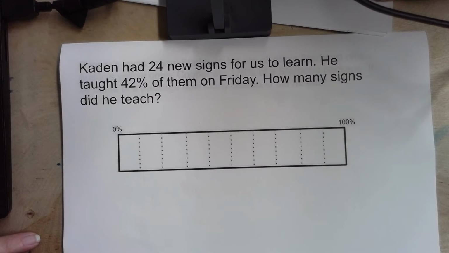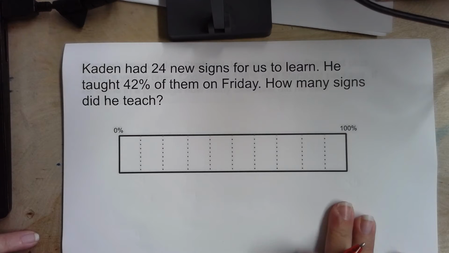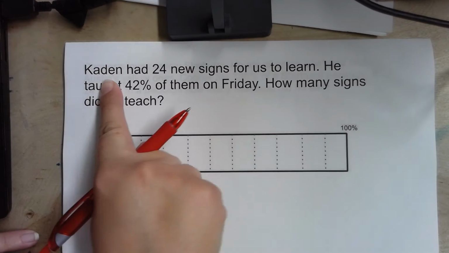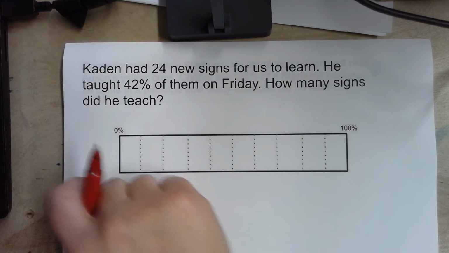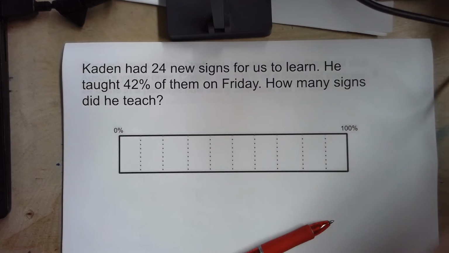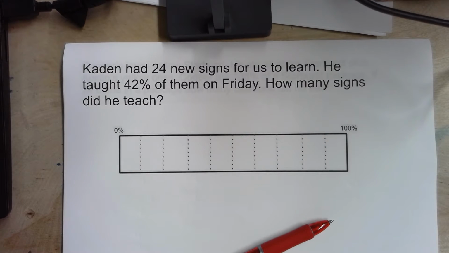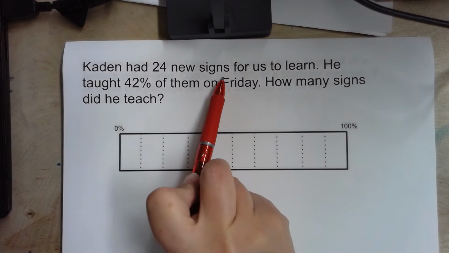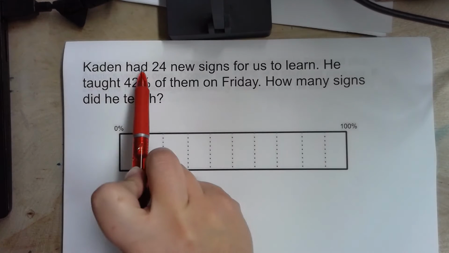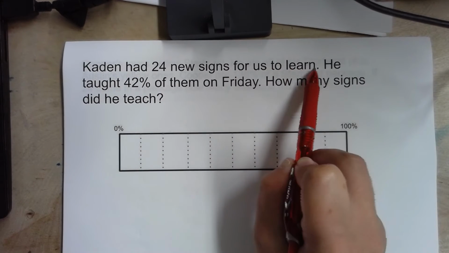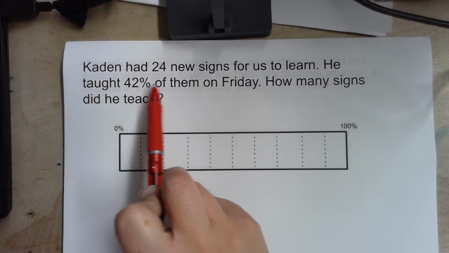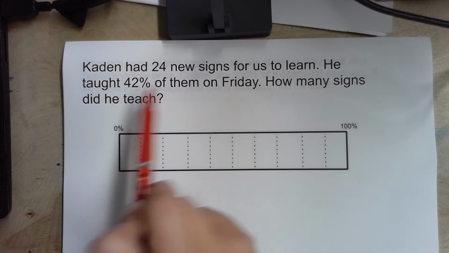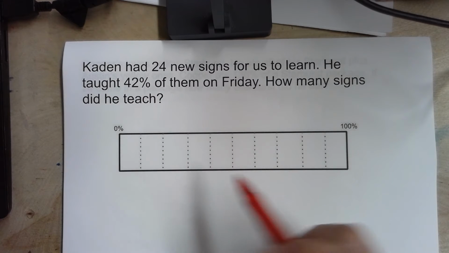Let's look at the next question. So Caden is one of our new students here at school. He is one of our deaf ed students, and he is teaching us sign language every day. So that's where this question comes from when we say new signs. Caden had 24 new signs for us to learn. He taught 42% of them on Friday. How many signs did he teach?